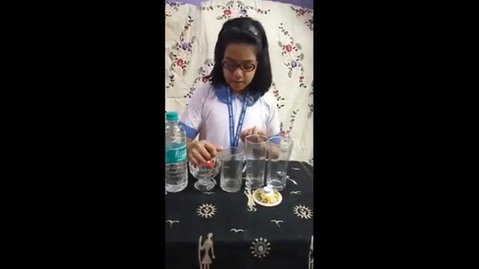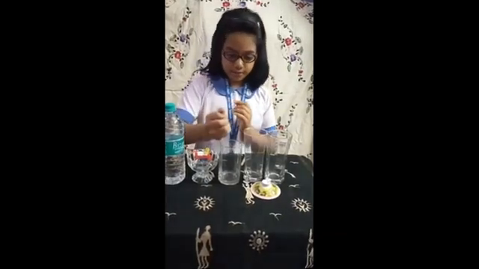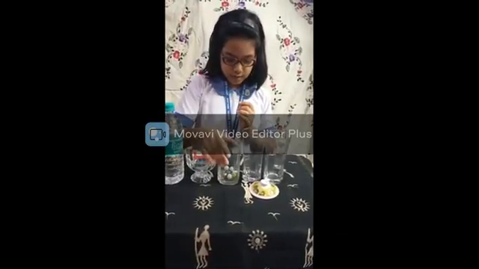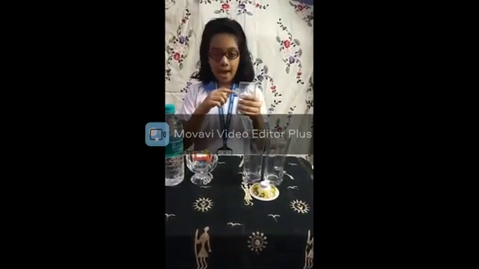Step number 1. Now I am taking some marbles. These marbles have a specific shape. They can be held in hand or in a pot. These marbles have fixed shape and fixed volume.